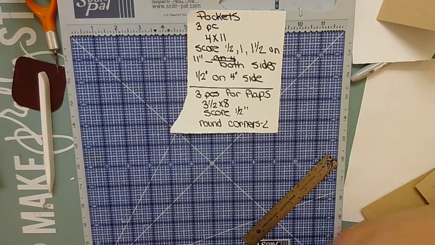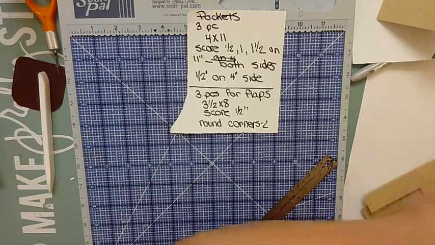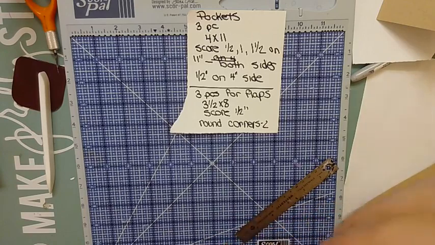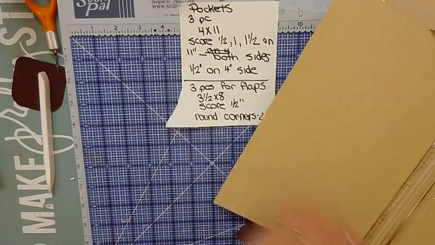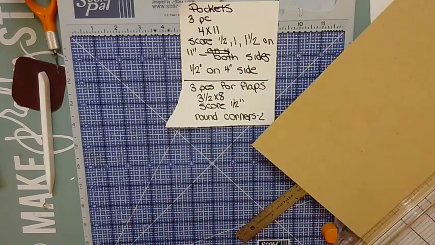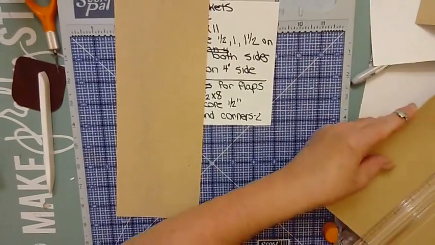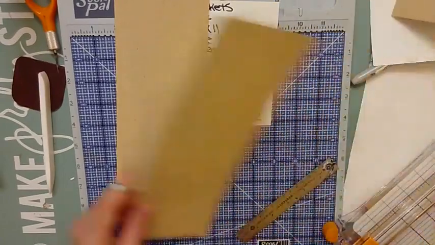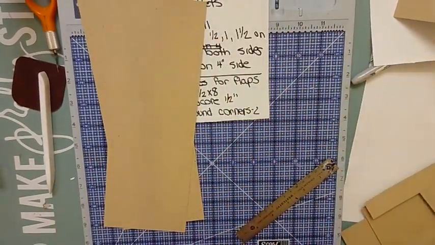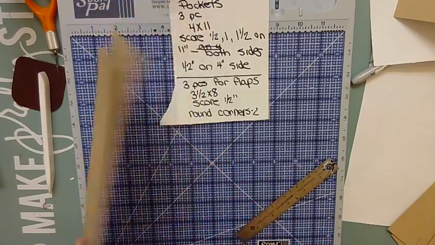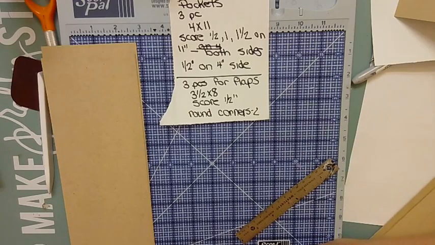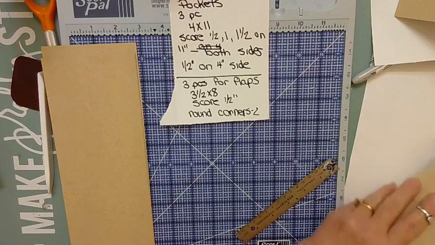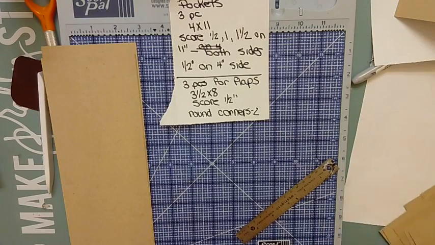So there's 11 inches. And then 4 inches. 4 inches. And 4 inches. So we've got our 3 there. All right. The next piece might be okay to get the next one done. We'll check that.